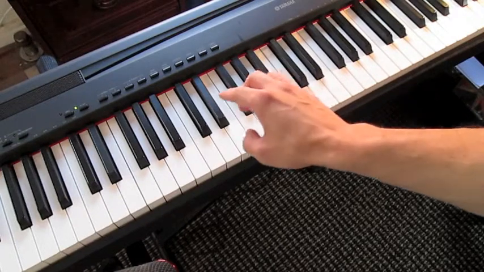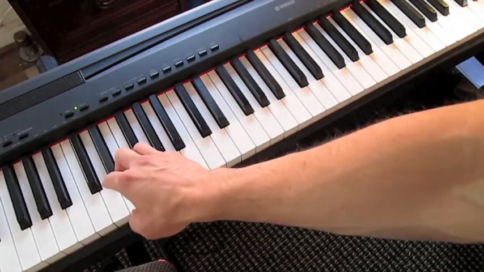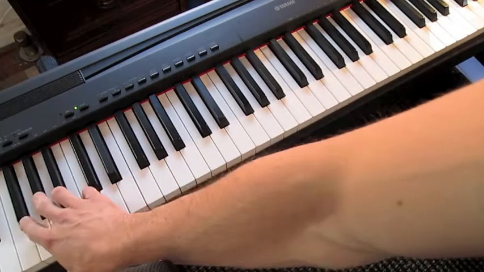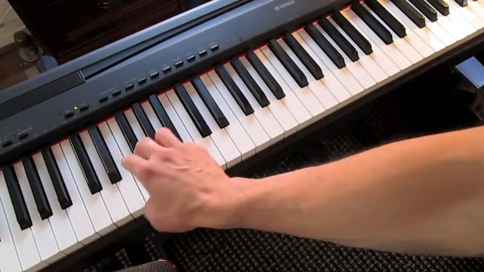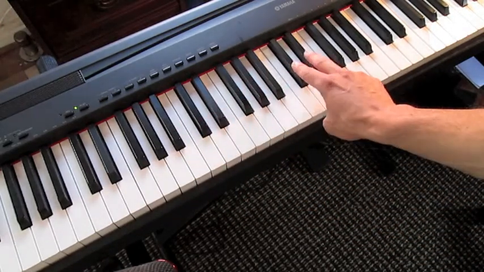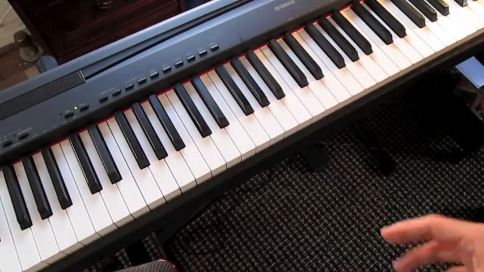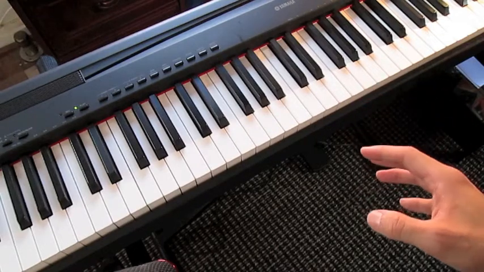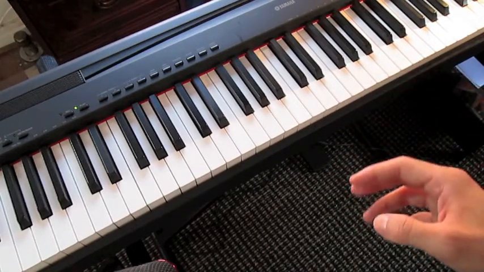Okay? So when I'm looking at this, I'm seeing an island of 3 right here, an island of 2, an island of 3, an island of 2, 3, 2, on down the line. And I can use that to very quickly identify where different keys are.